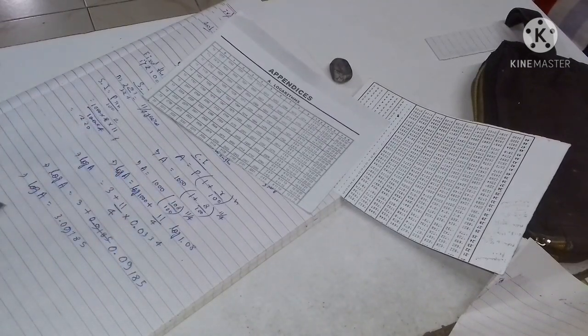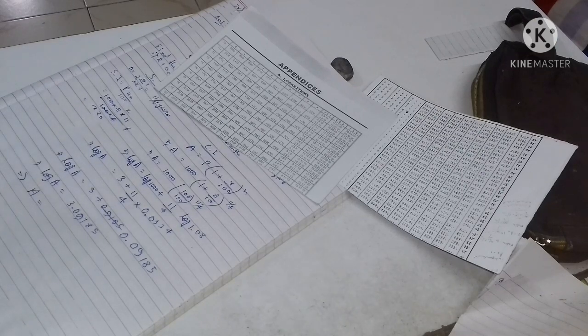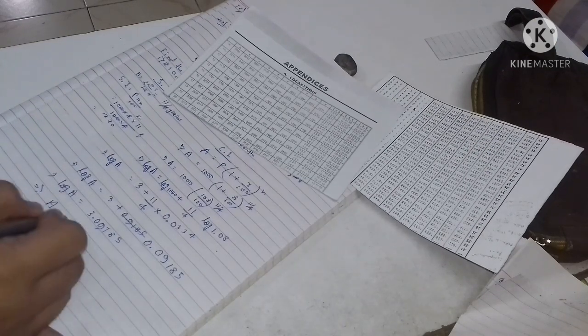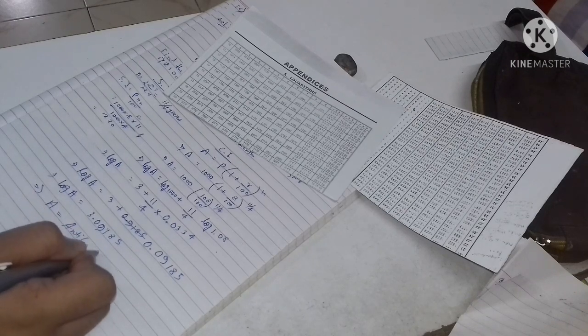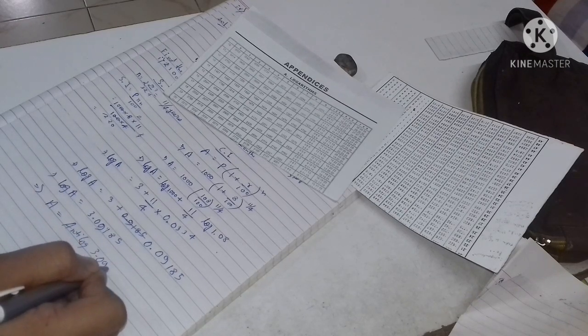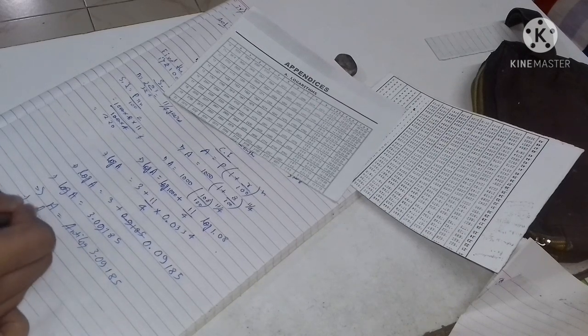So if we take the log to the opposite side, log will be converted to anti-log. So A will be anti-log of 3.09185.